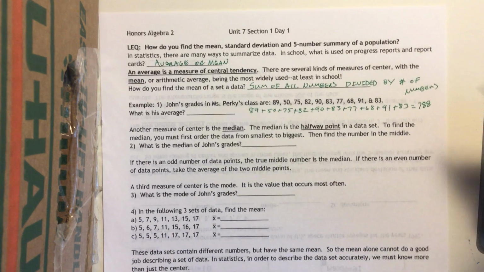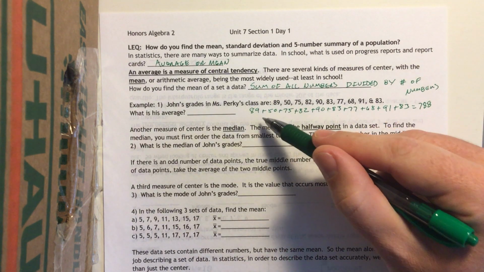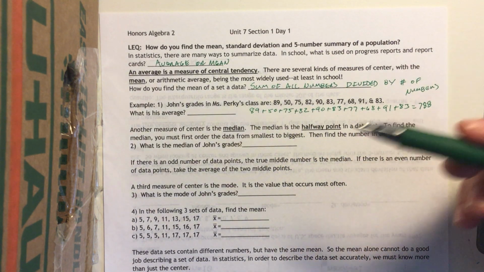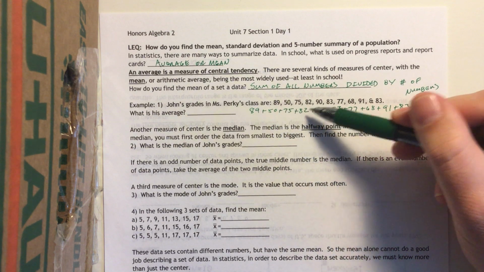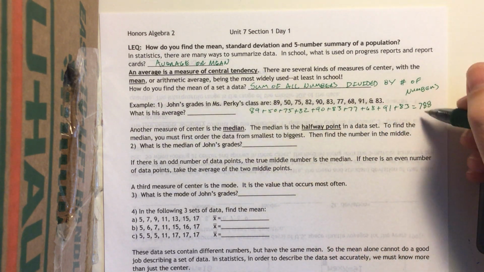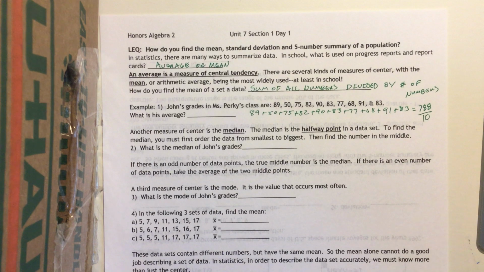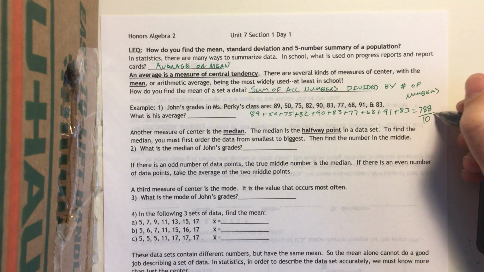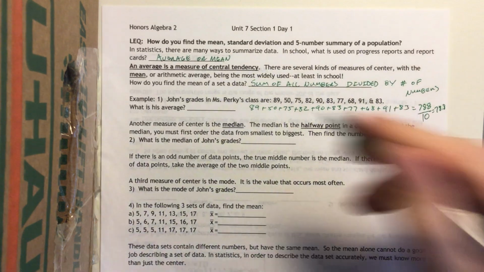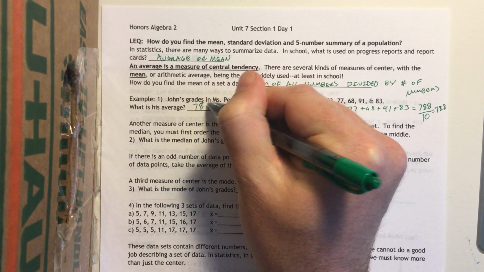And then we want to take that number and divide by how many numbers we just added together, our number of numbers. There are 1, 2, 3, 4, 5, 6, 7, 8, 9, 10 numbers. So if we divide this by 10, we're going to get our answer of 78.8. So our average is 78.8.